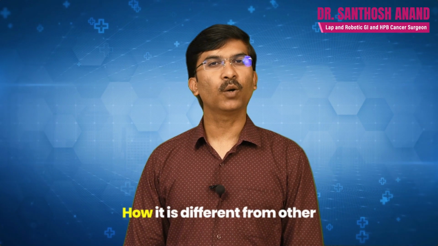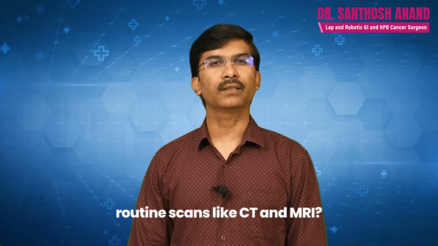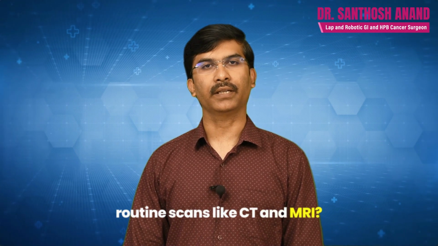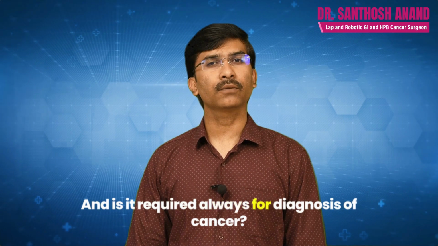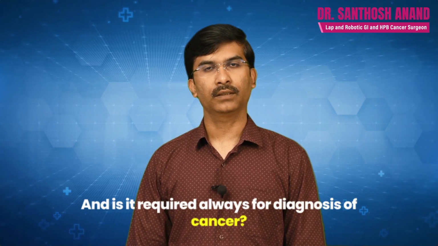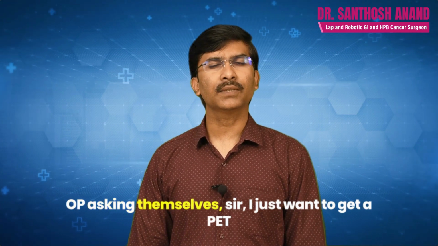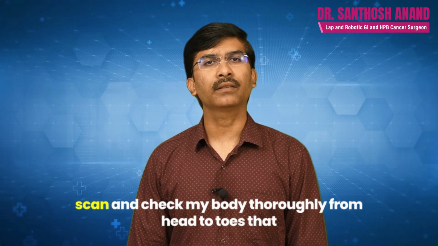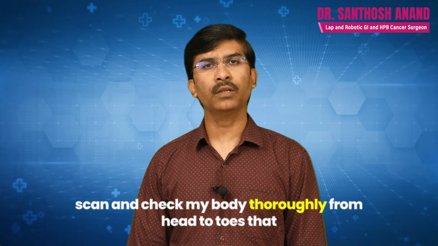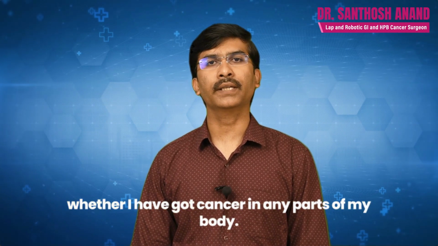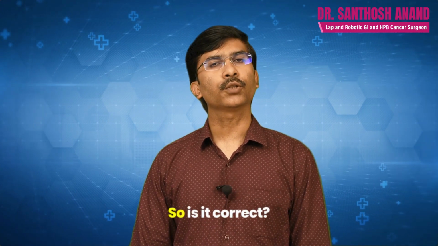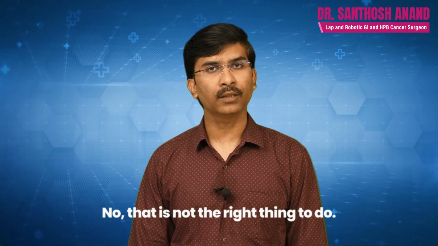What is a PET scan, how is it different from other routine scans like CT and MRI, and is it always required for the diagnosis of cancer? These days we see a number of patients coming to our OP asking, "Sir, I just want to get a PET scan and check my body thoroughly from head to toe, to see whether I have cancer in any part of my body." So is it correct? No, that's not the right thing to do.